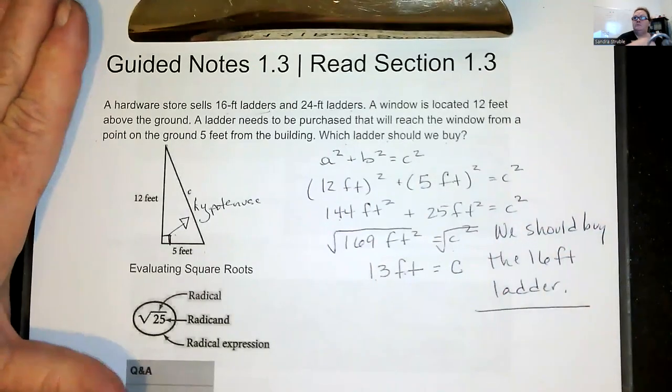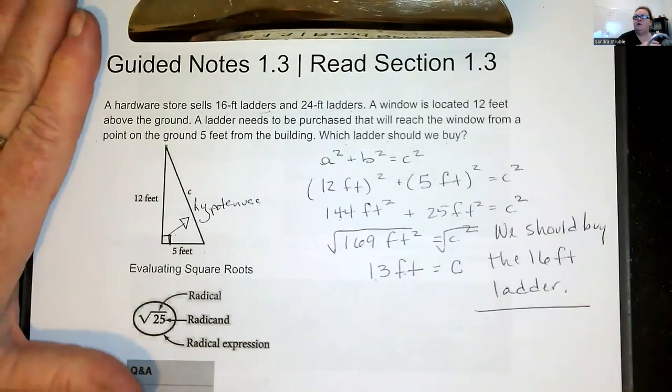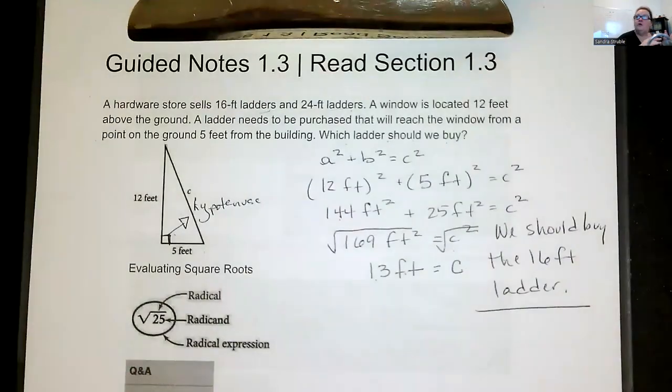Okay. Make sure that as you're going through any of the questions in your homework, in your quizzes, in your exam, that you make sure that you answer the question.